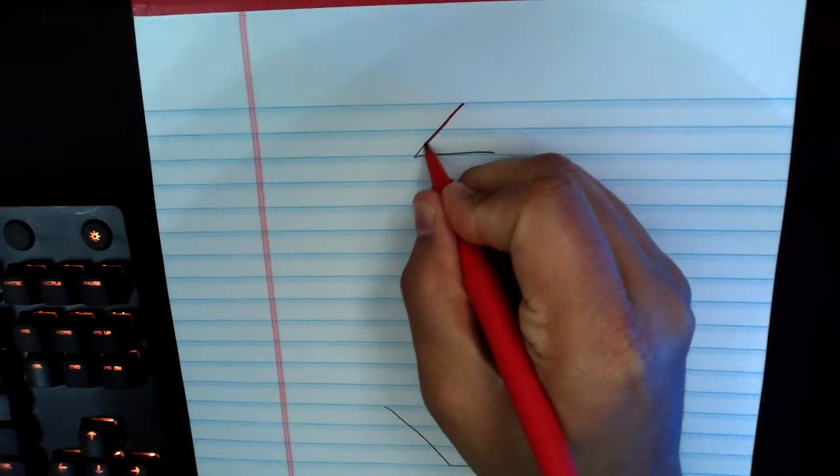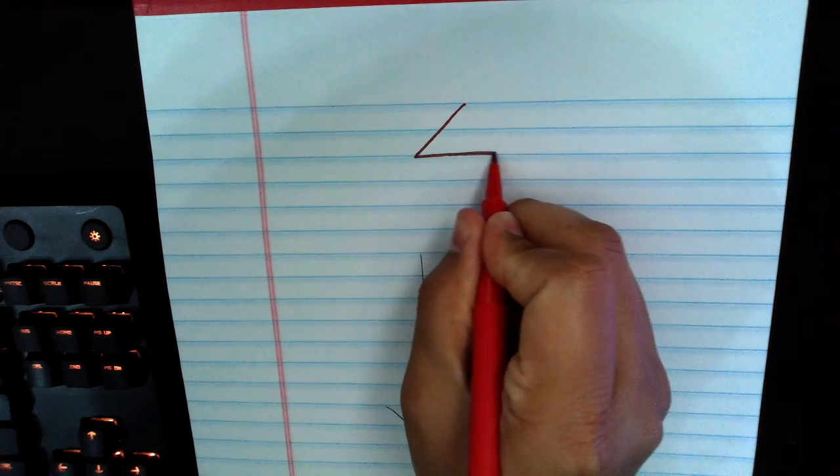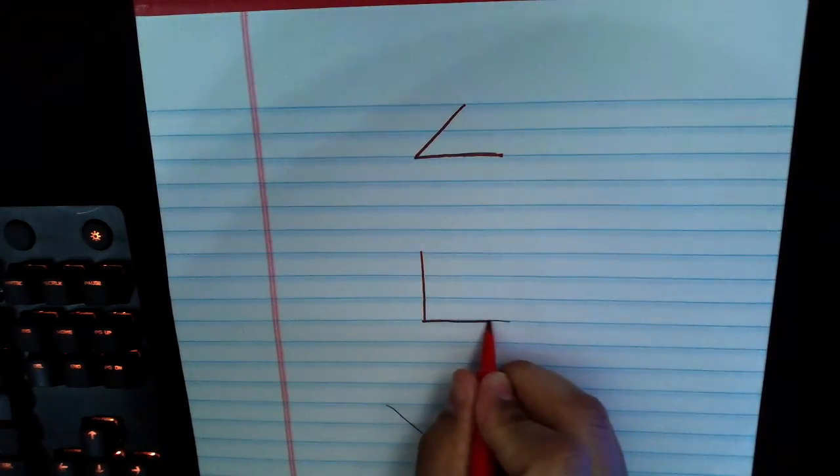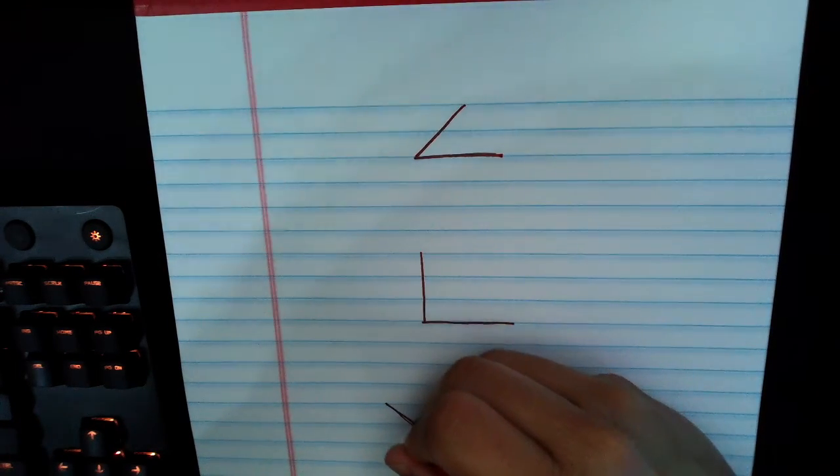And let me go ahead and do that in marker. That way it'll be easier for everyone to see. Acute angle, right angle, obtuse angle. Okay?